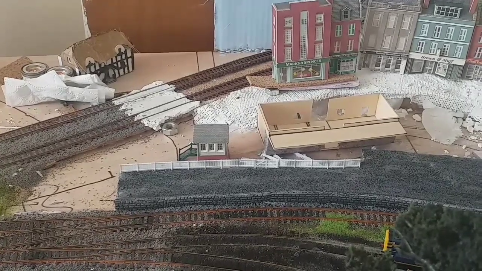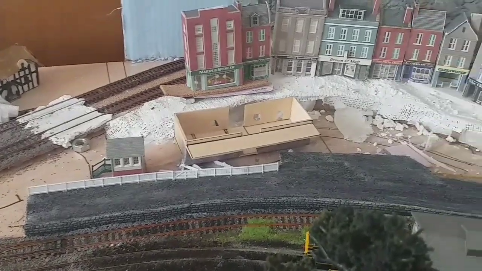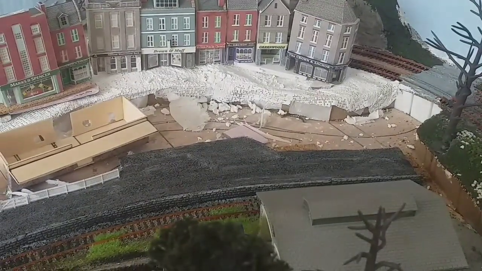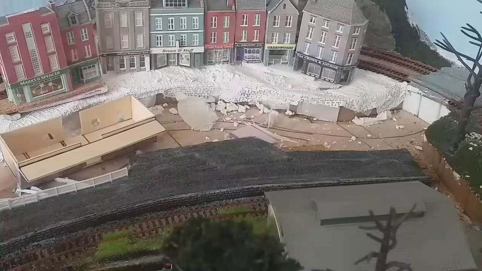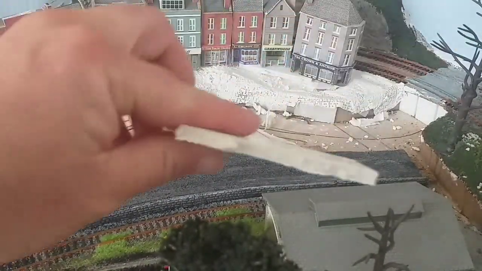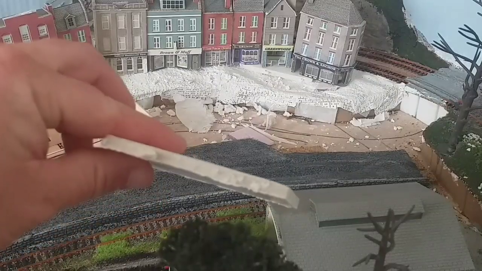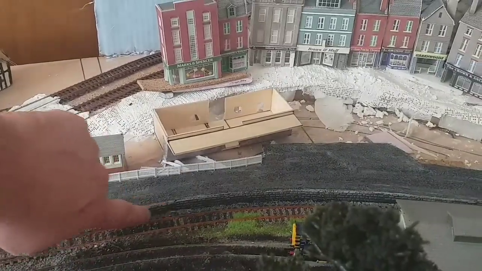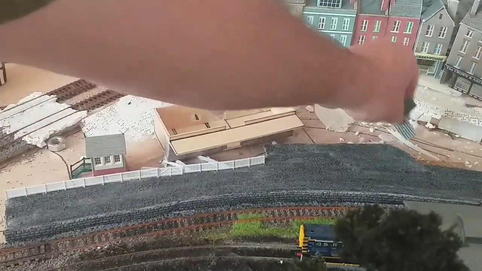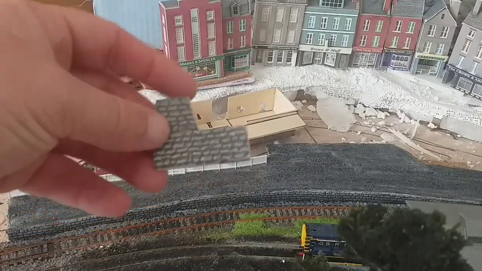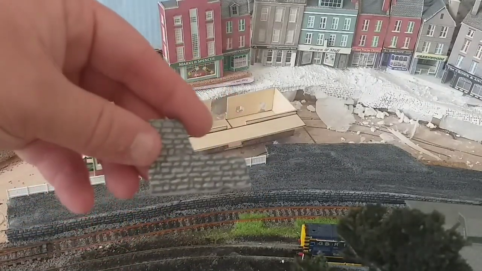Right, so this is the platform for Folly Hill Station. I made this platform using 2 layers of foam board. So basically 2 layers of foam board that's that thick. And for the sides, I use my favourite styrene brickwork. That's from Fowler.